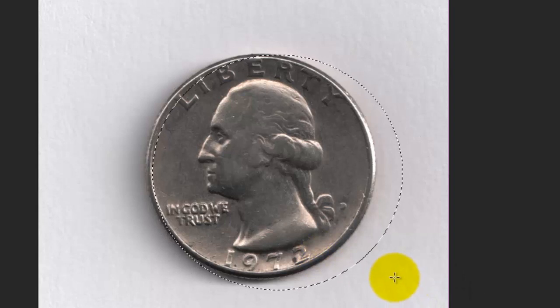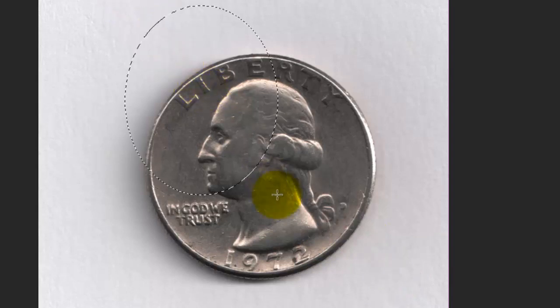But there's a much easier way, so I'm going to Control D, deselect. So as you're making a selection, if you don't like it, you can always just Control D, and that gets rid of the dancing ants.